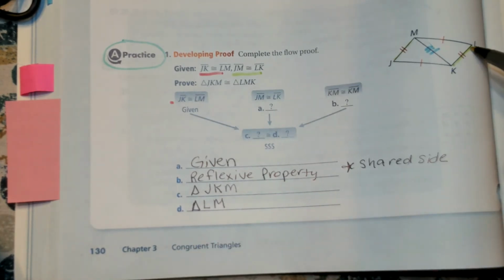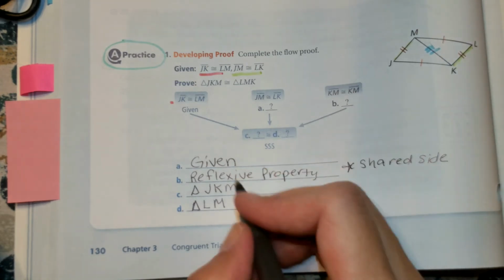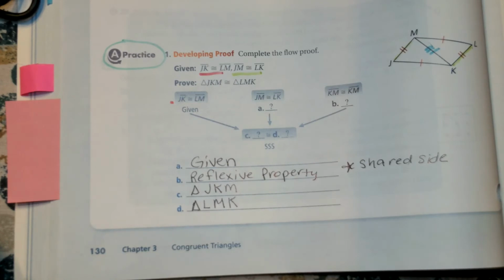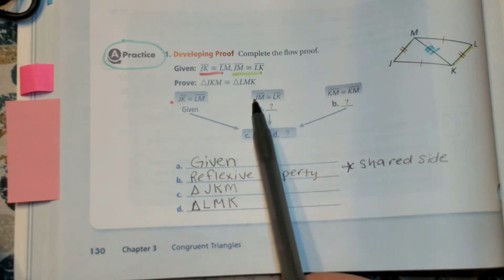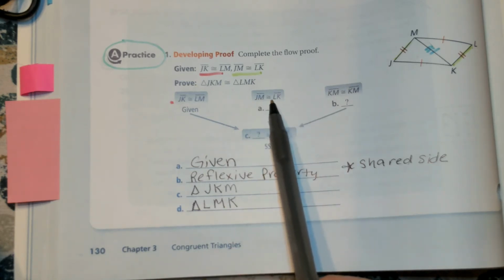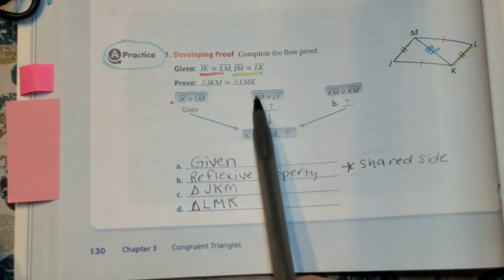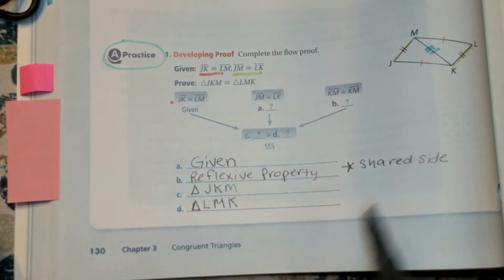And then look at the diagram. It goes from L to M and then back to K. So it's really important that you are careful with the order because every congruent part has to match up. And then I can kind of check it by looking at like, okay, JM is congruent to LK, JM and LK. So see how J is in the same position as L and M is in the same position as K. So I can check it with that just to make sure.